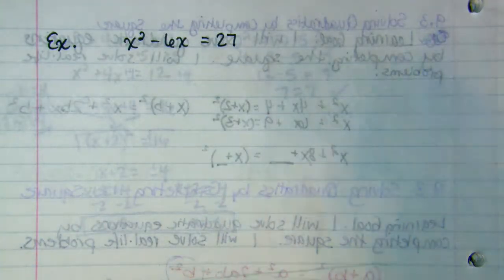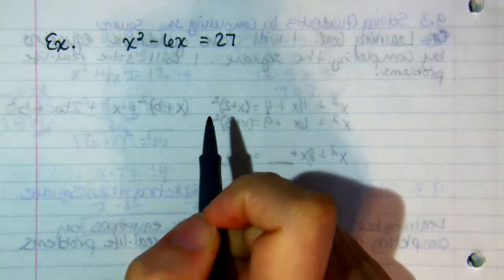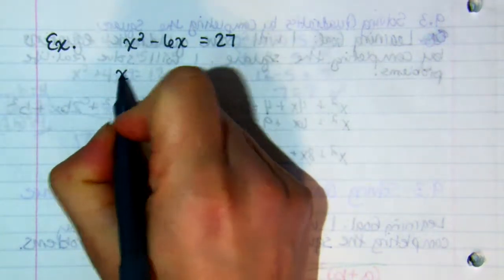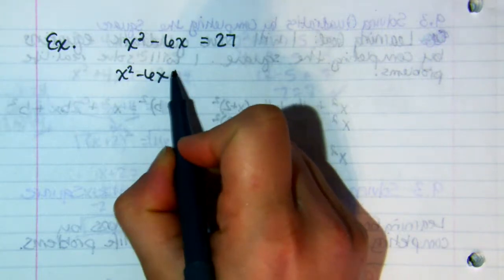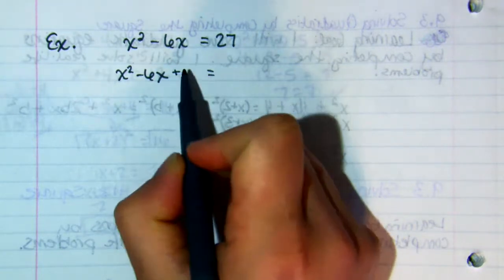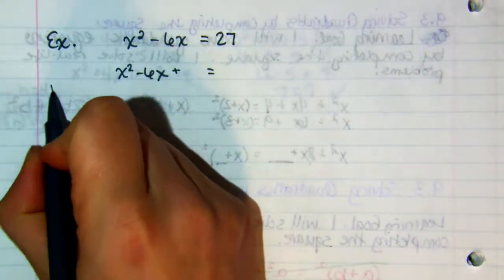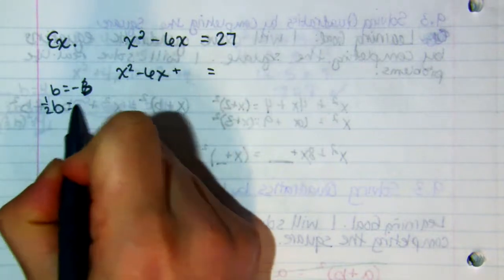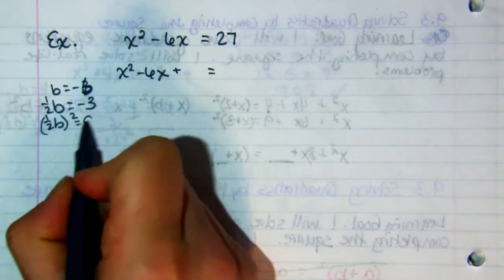Okay, now that you know the method behind completing the square, let's use it. x squared minus 6x equals 27. So what we're going to do is focus on completing the square over here, which means I'm going to need to add something. I need to figure out what b is. b is negative 6. Half of b is negative 3. Half of b squared is positive 9.